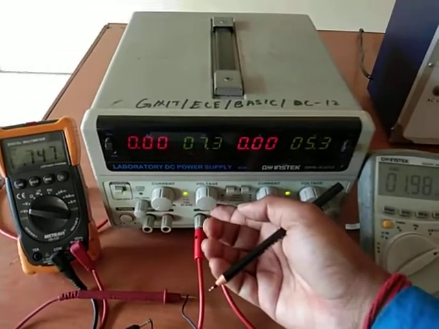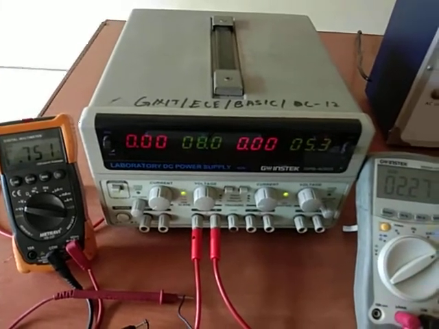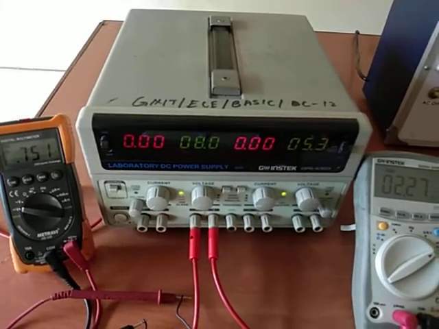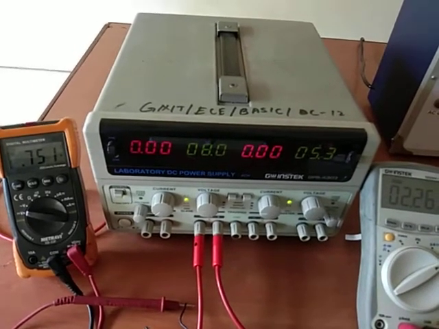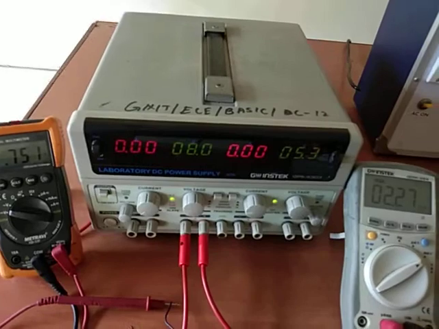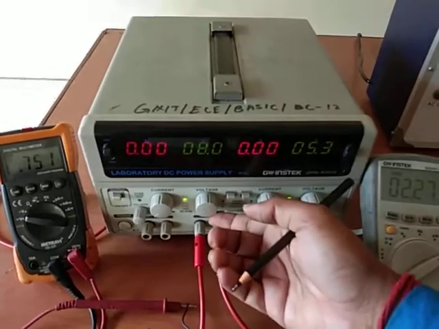Now input voltage 8 volt, VZ 0.751 and IZ 2.27 milliampere.